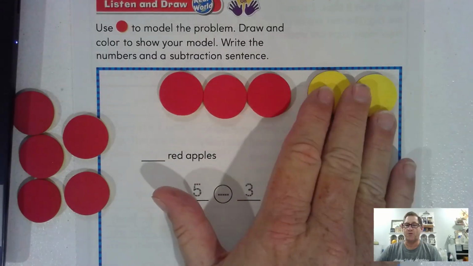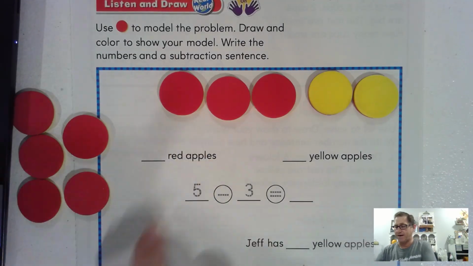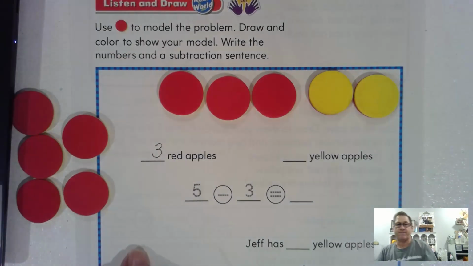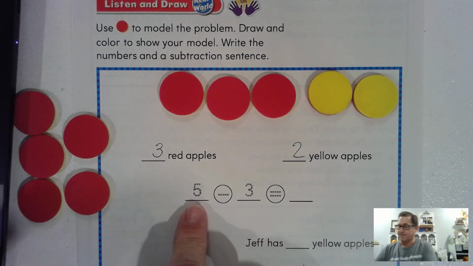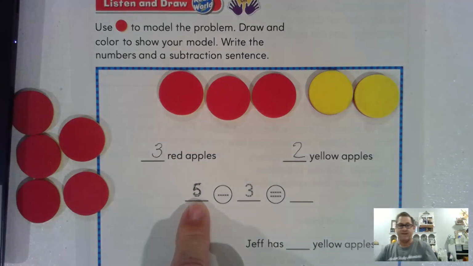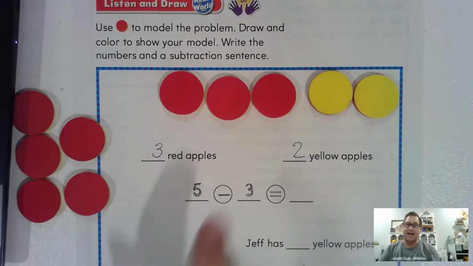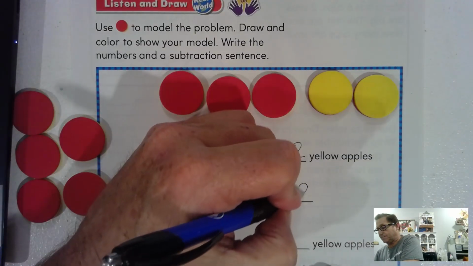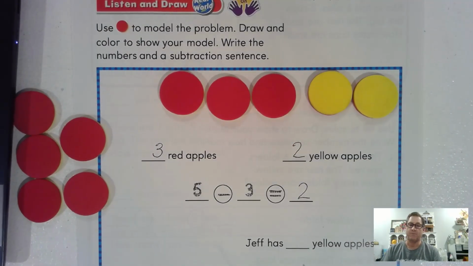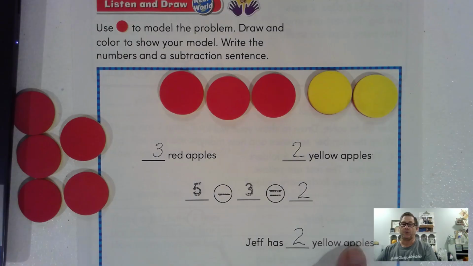So we have 2 parts here, right? We have a red part and we have a yellow part. So how many red apples do we have? We have 3. How many yellow apples? 2. And the subtraction sentence would be 5, the total number of apples, minus the 3 red apples will give us the difference of 2 yellow apples. So Jeff has 2 yellow apples.